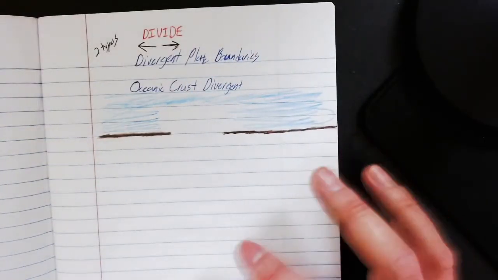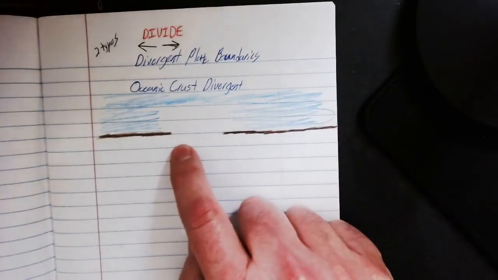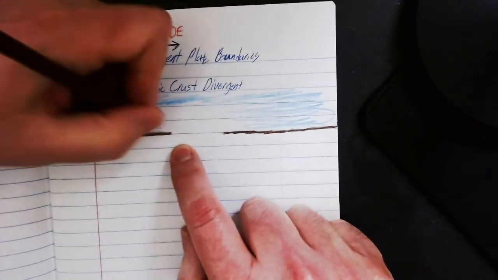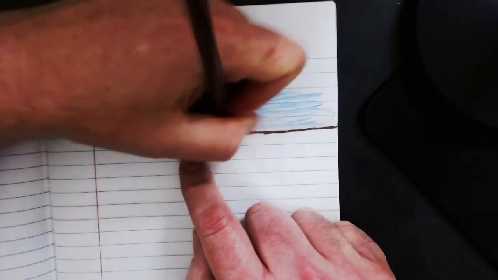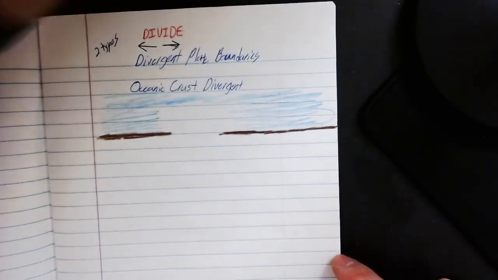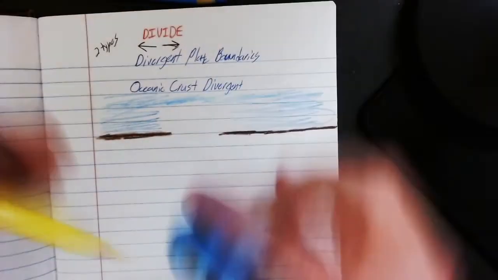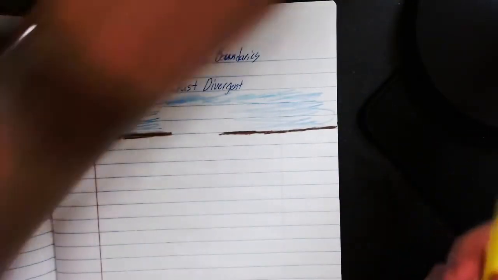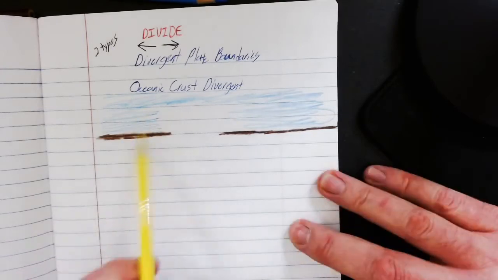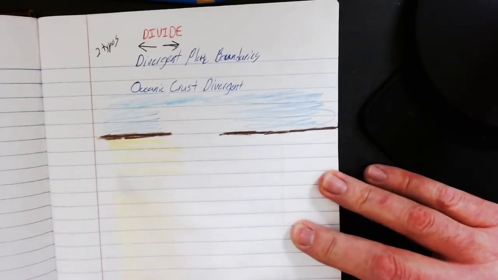And then the next thing you got to think about is what's under here. What layer is underneath the lithosphere? In our notes, we colored that yellow, and that would be the asthenosphere. The asthenosphere is what lies underneath. So down here, we can color this in.